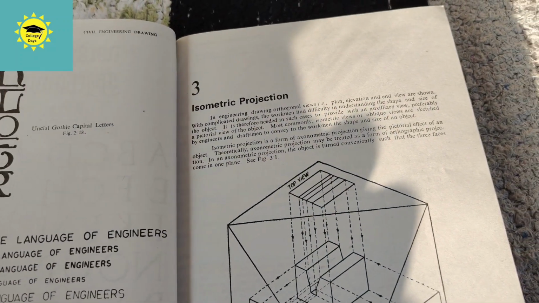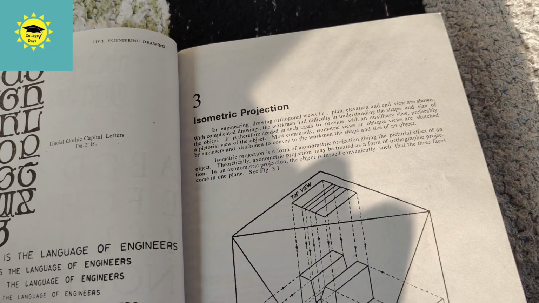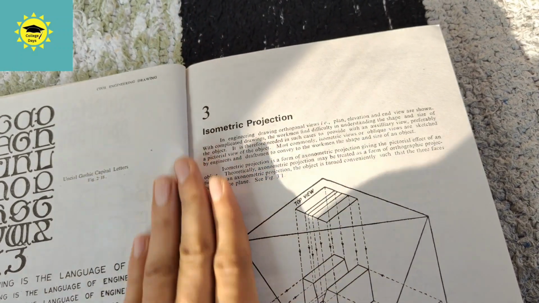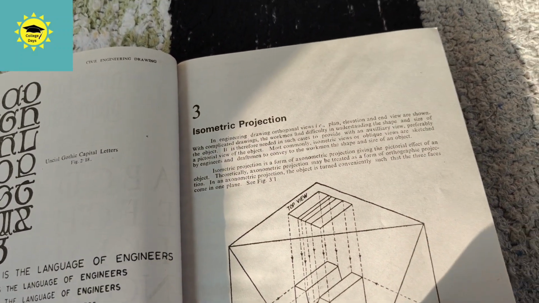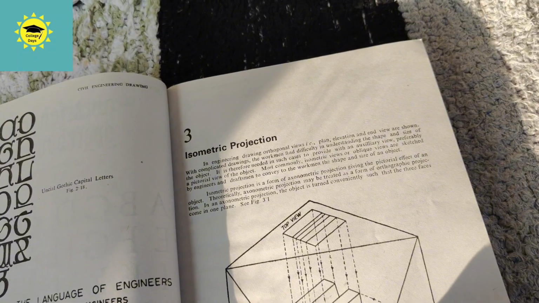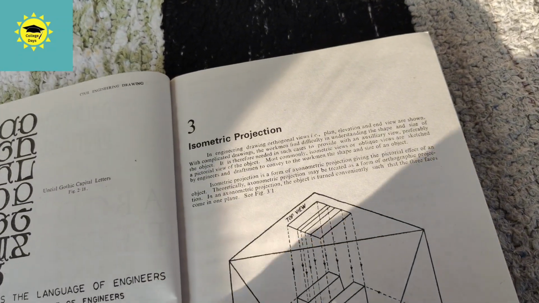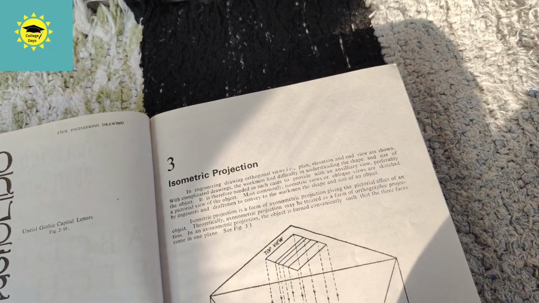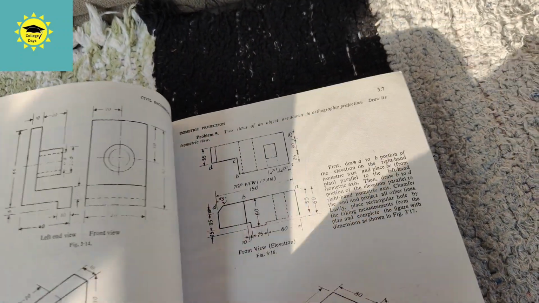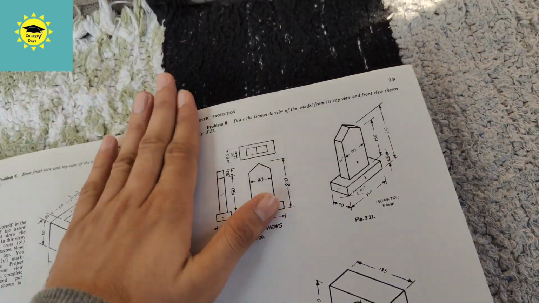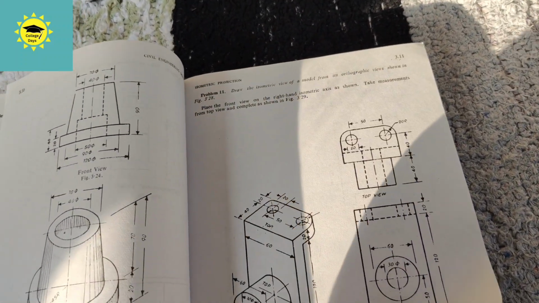All the engineers nowadays use AutoCAD or other CAD software like Revit. No one does it by hand, no one writes it by hand, so all these are not needed. Isometric projections and all, yes. So this is okay, because you need to get the concept, but these are all the drawings of mechanical parts.